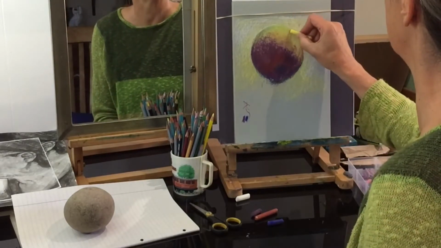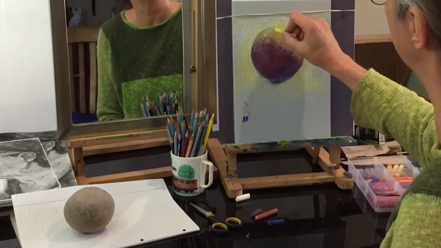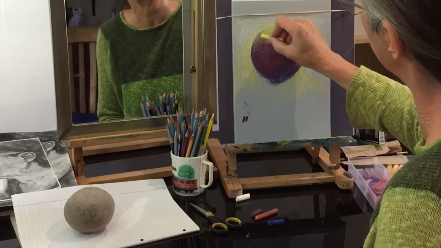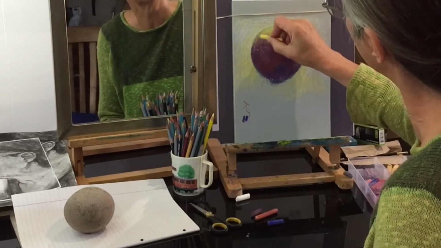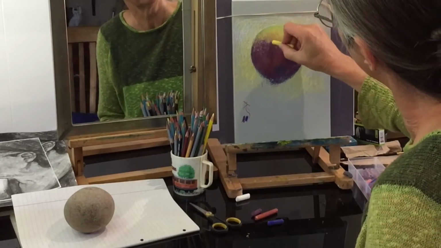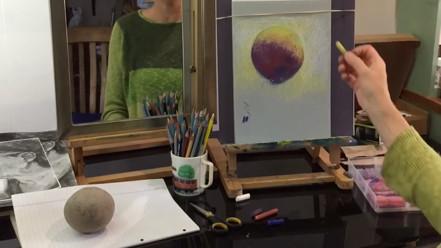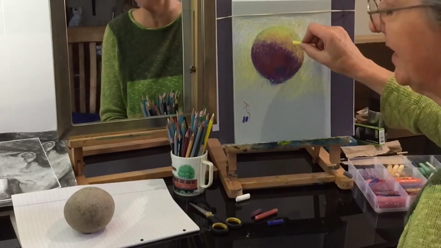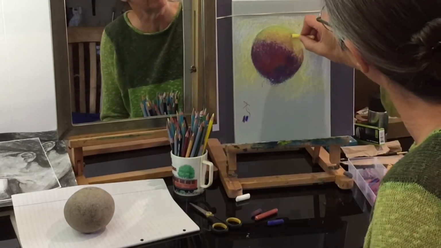A lot of this lost area here I will regain by using white right at the end. It's quite interesting to deliberately lose a shape in order to find it again with a different colour or a different tone.